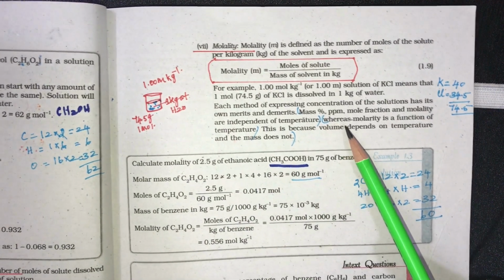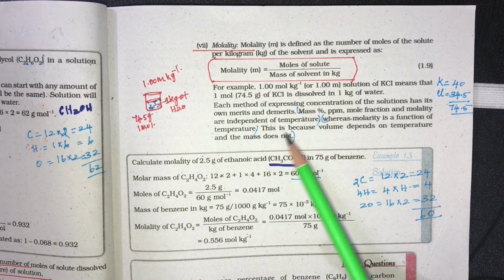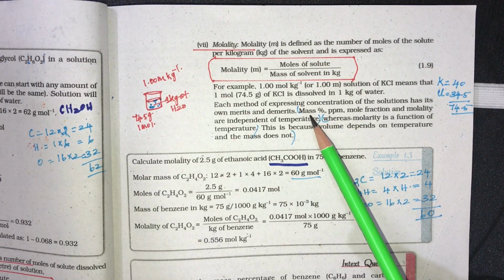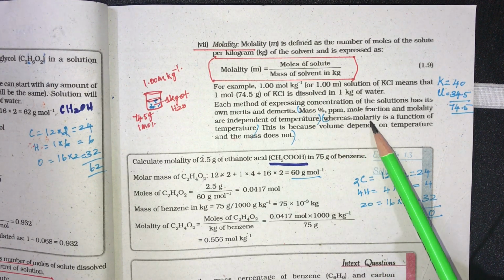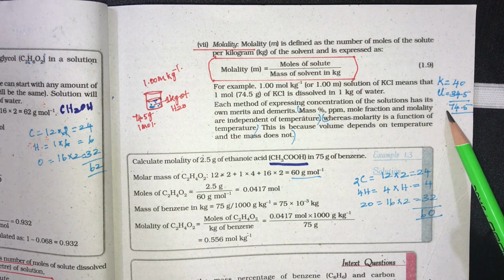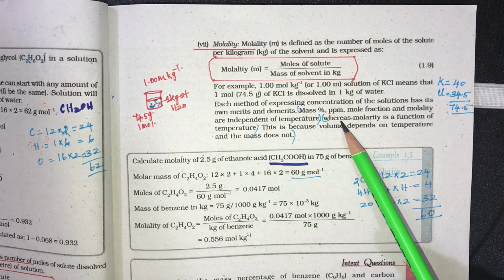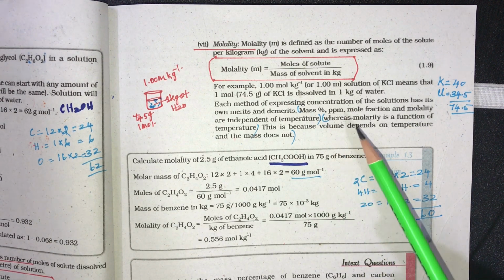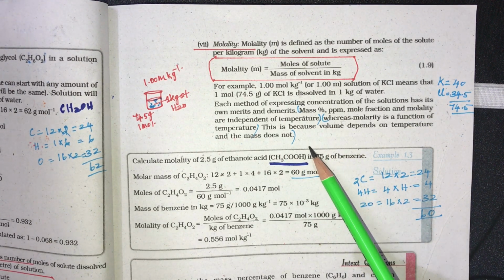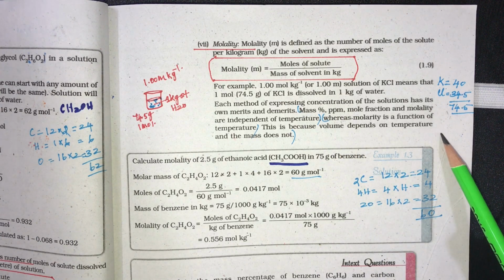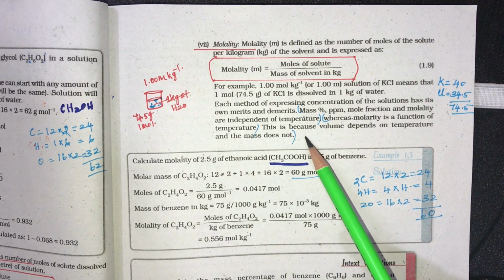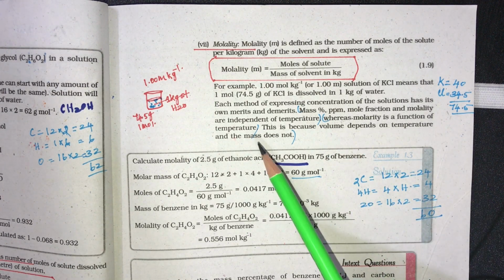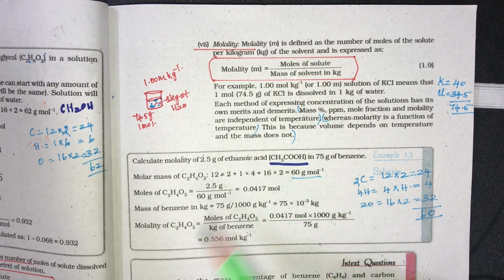Each method of expressing the concentration of a solution has its own merits and demerits. For example, mass percentage, parts per million, mole fraction and molality are independent of temperature, whereas molarity is a function of temperature, because molarity is per liter of the solution, and the volume depends upon the temperature while the mass does not.